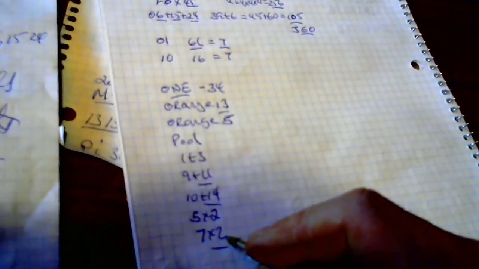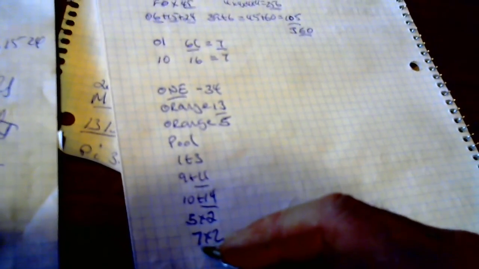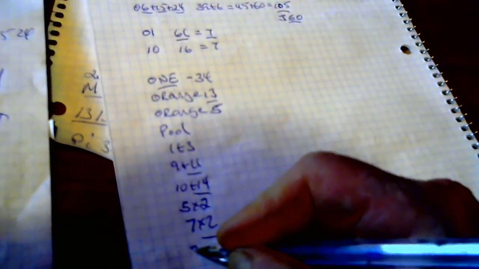5 times 2, 7 times 2. This is Venus' creation of the moon. 5 times 7 equals 35. 5 plus 7 equals 12. 47 is the cycle of the moon.